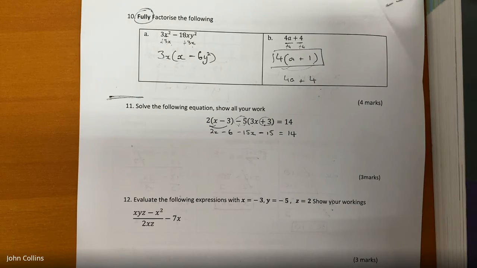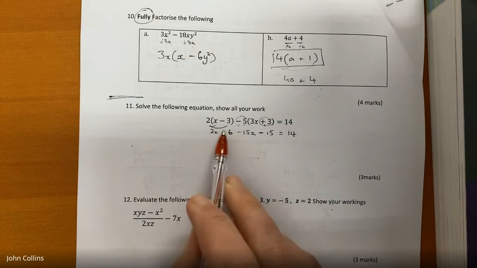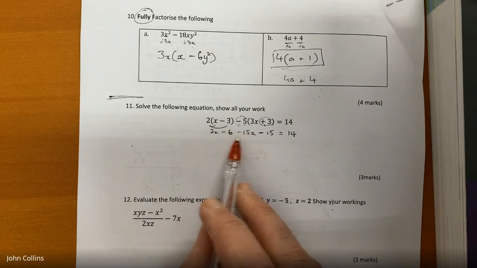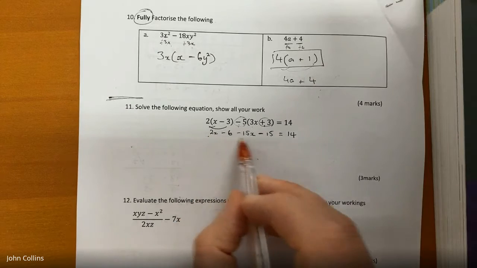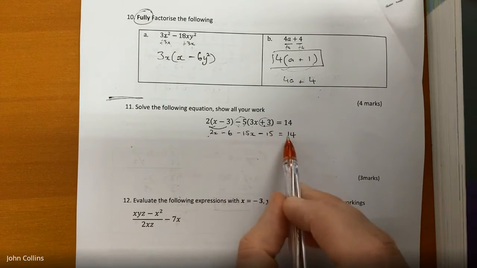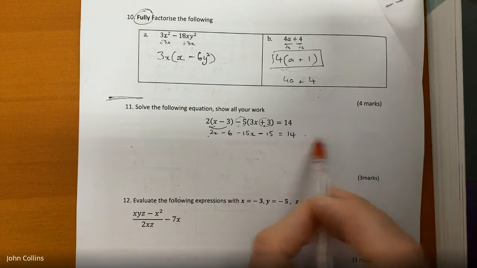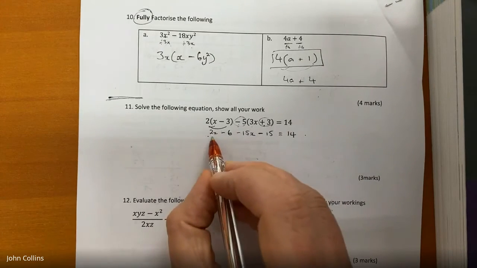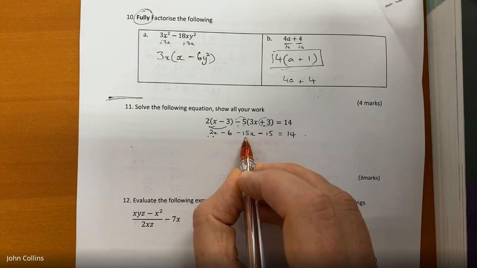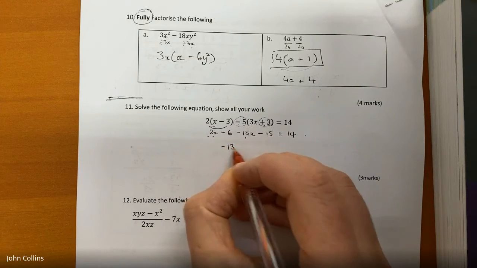No, I'm not ready to solve. If there's stuff on the same side that can be added together or subtracted, do it first. There's no point in taking away 2x or 15x, because then I just add stuff to this side and I haven't really got rid of very much on this side. So 2x take away 15x is negative 13x.